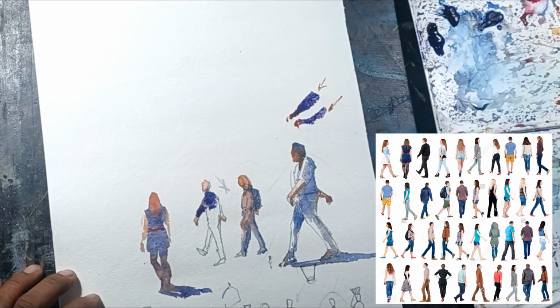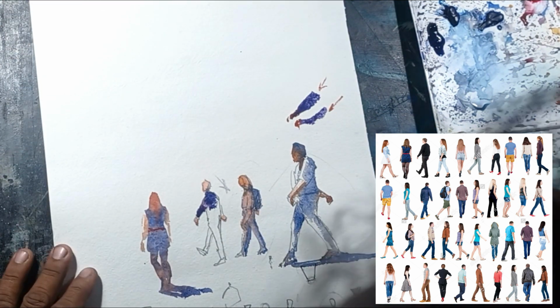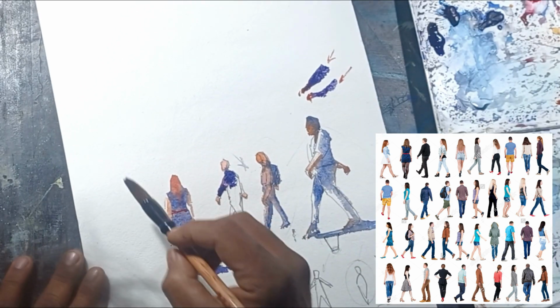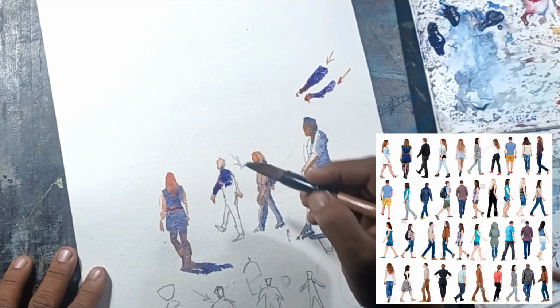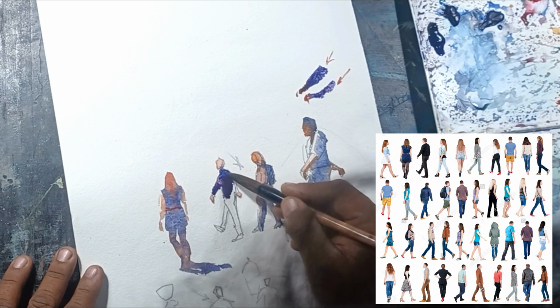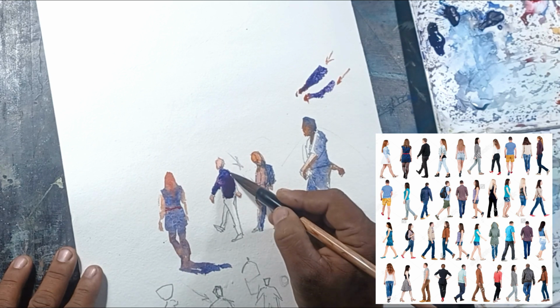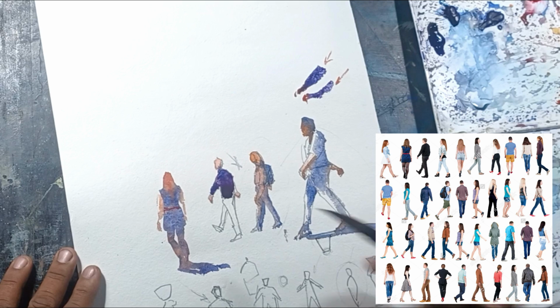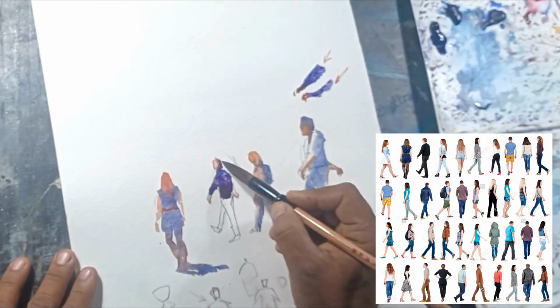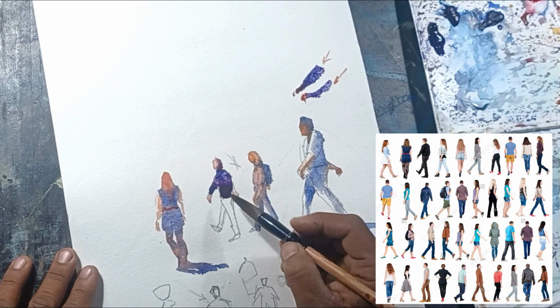So whenever you are making a leg or a pant, I will show you here. Let me go down. This person is wearing a dark shirt, and I have to make the hairline also here. See, it's all happening on a wet surface.